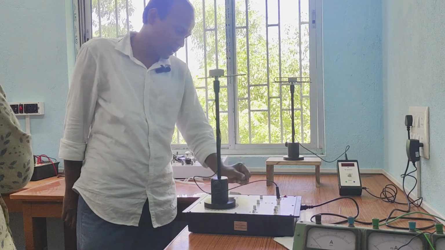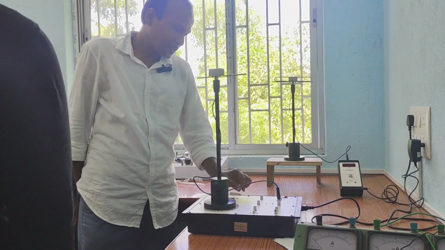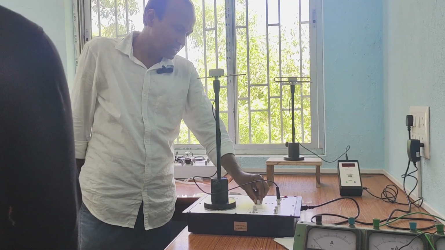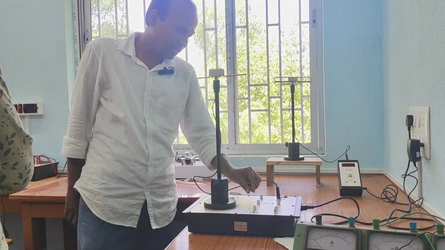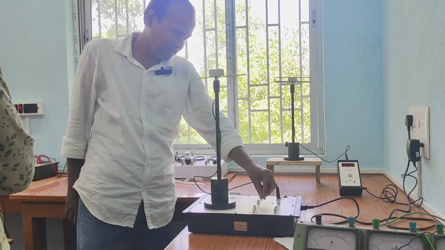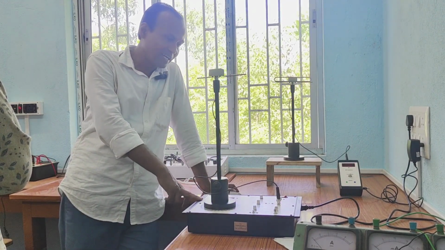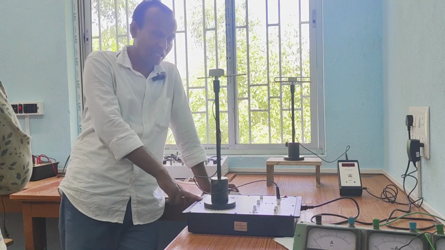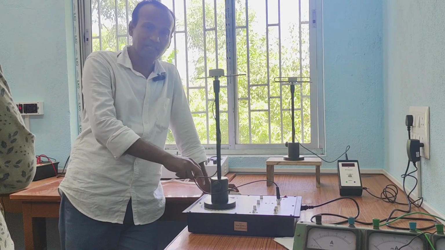Radio frequency generator, this is the level. Before taking reading, we should level the radio frequency generator. I have labeled it thus. This is the 750 megahertz generator.